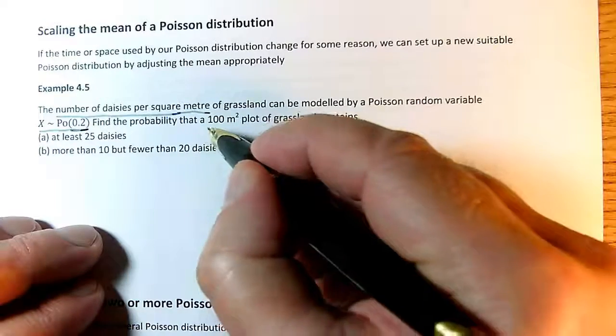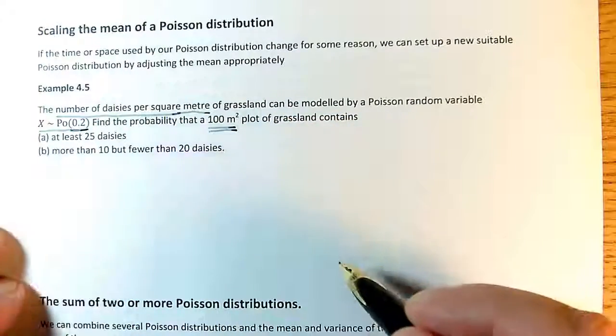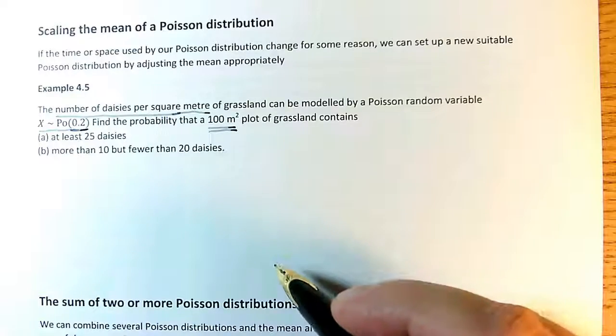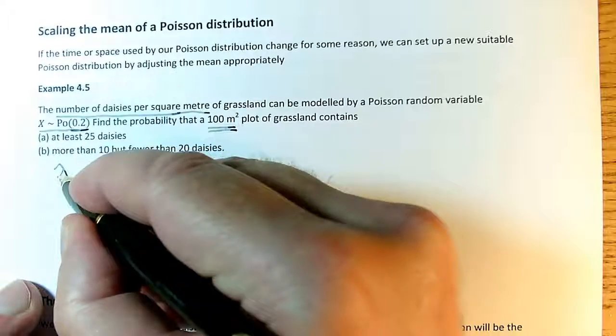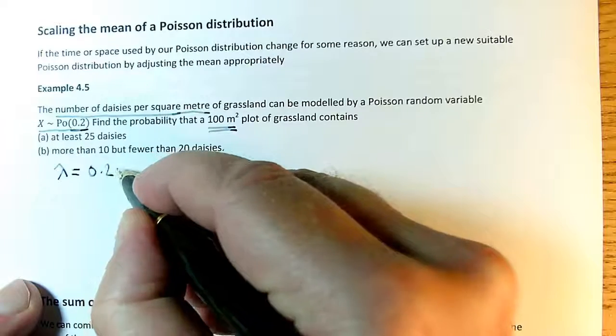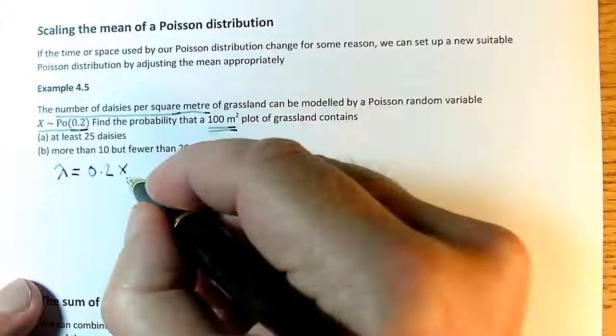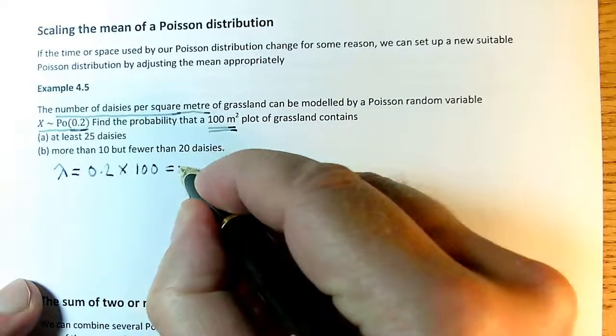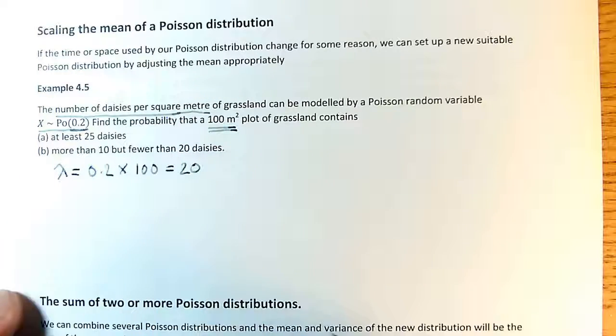But the fixed space we're using is 100 square metres, so we have to go straight in with a rescaled mean. So I don't want lambda is 0.2. My lambda is 0.2 scaled up from 1 square metre to 100 square metres, so that's going to be a lambda of 20. So now I know that lambda is 20. I mean, you can take it from here. A probability of at least 25 daisies in that range, dead easy.